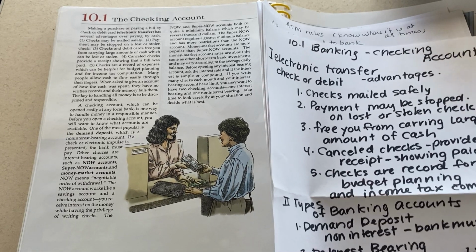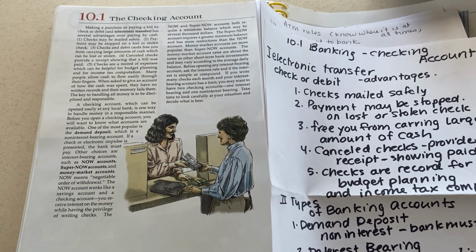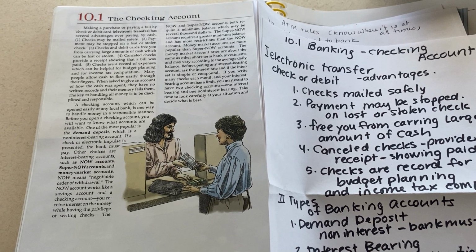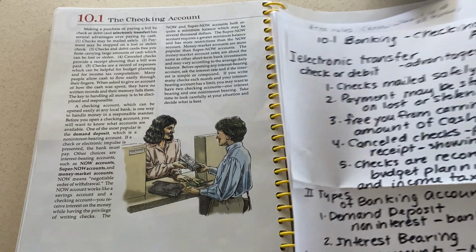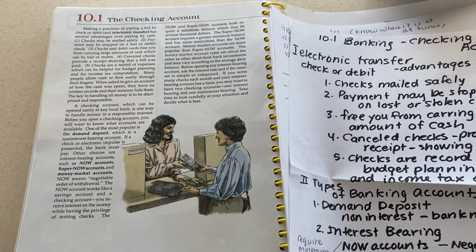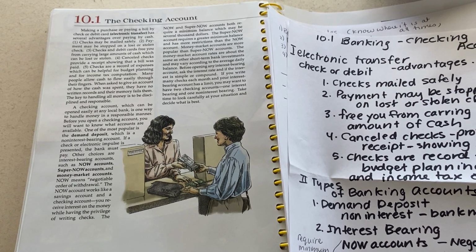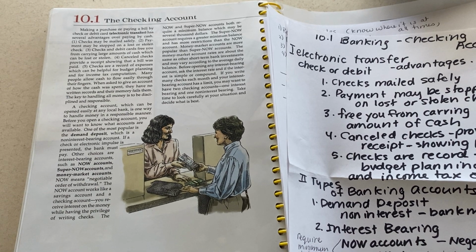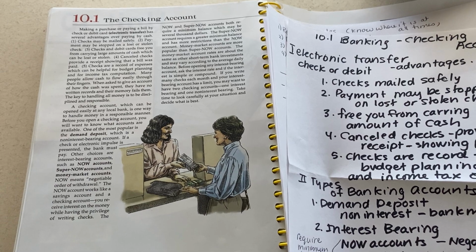You can kind of see my notes here in the midst of all this. And what is an electronic transfer? Well, it's a transfer from and out of your account, either by check or by debit somehow. Checks and debits are the same thing. Debit means that it'll be taken out of your account, right? So why are checks so nice to use?